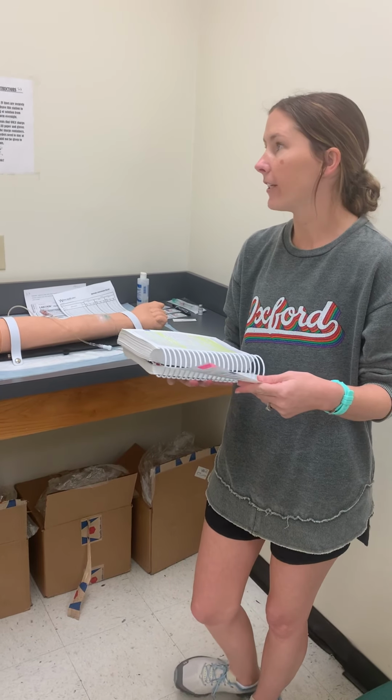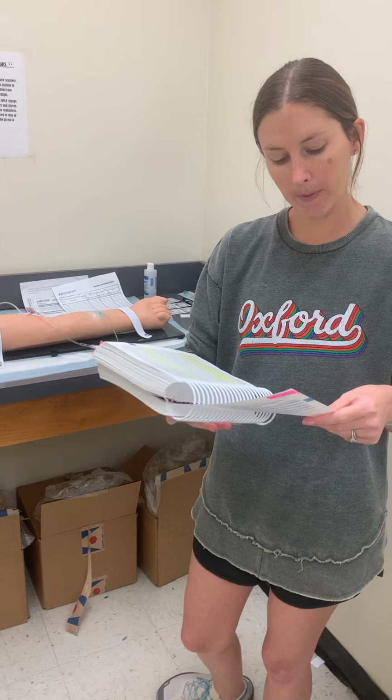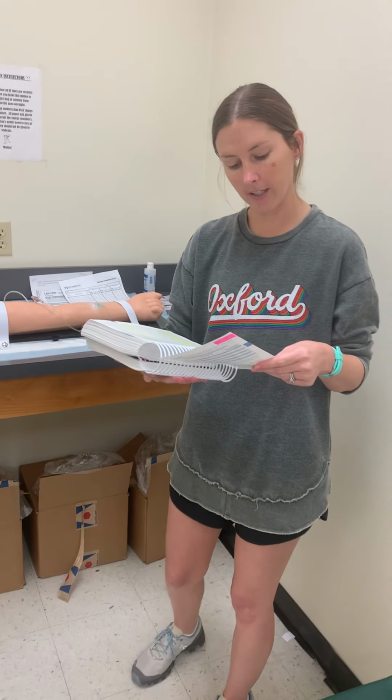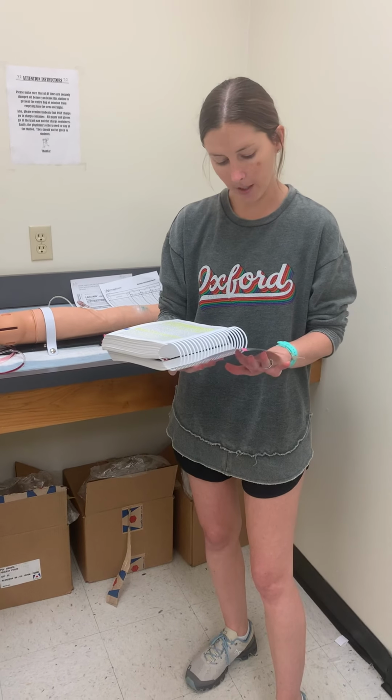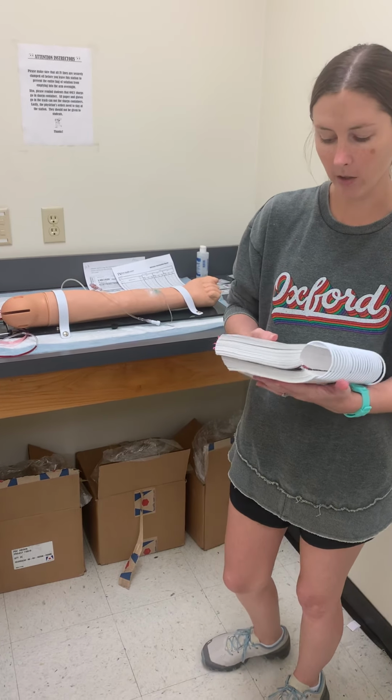Or it says each 1 milliliter may be diluted in 4 milliliters of sterile water, normal saline, or D5W. So we have D5W hanging, so we know that it is compatible with what we have hanging, so we can use it to flush. The rate of administration of this medication, it says each single dose needs to be given over a minimum of 5 minutes.